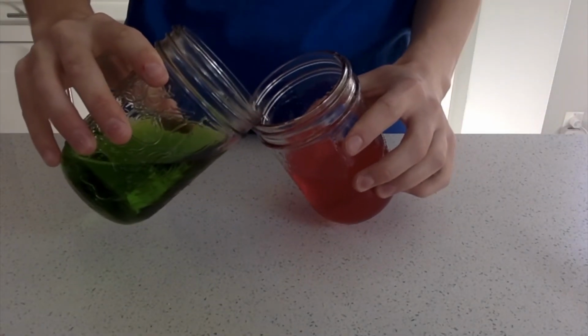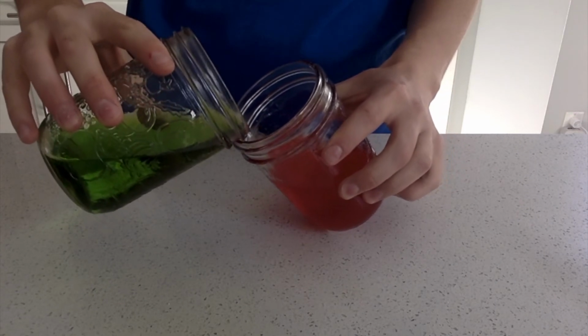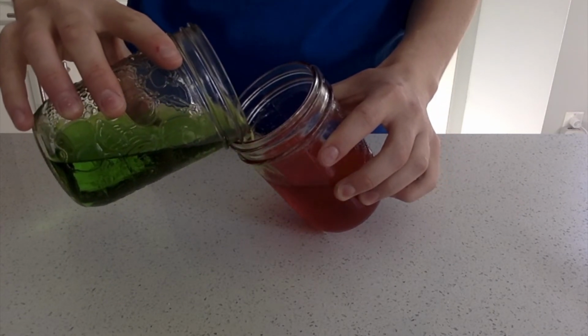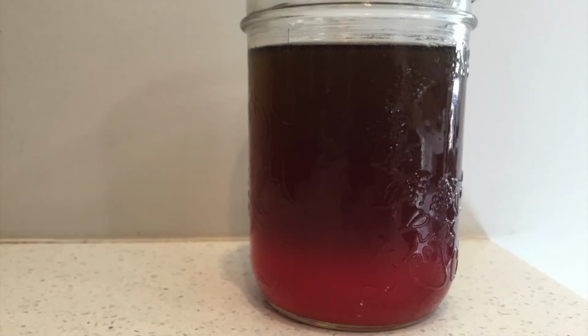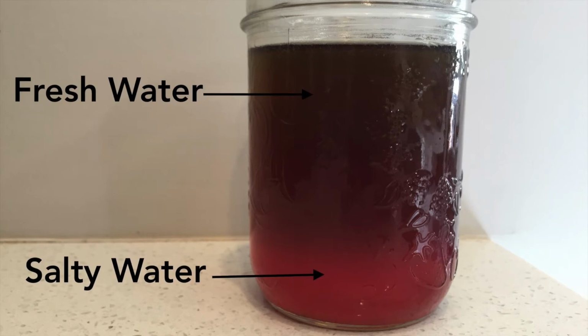Similarly to the temperature activity, very slowly pour the fresh water over the salty water, tilting the glass so that it pours down the side until all the water is in one glass. Here we can see that fresh water floats on top of salty water, which means that salty water is more dense. This makes sense if we think about it, because salty water has more mass than fresh water in the same volume because it has extra salt ions dissolved in it.